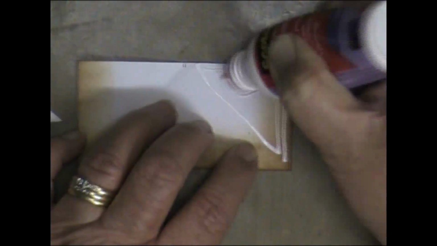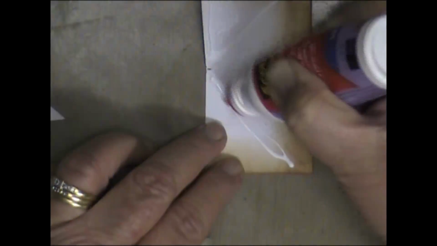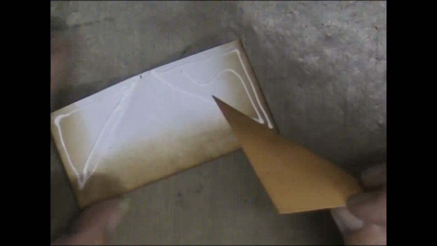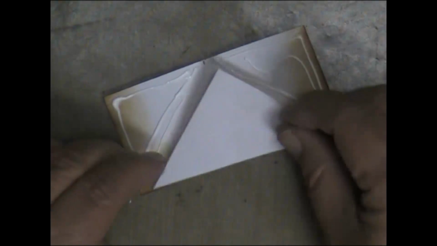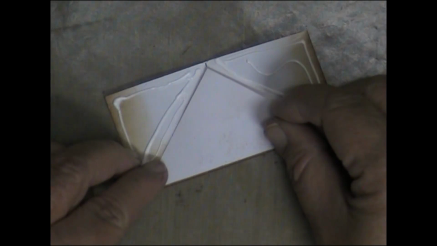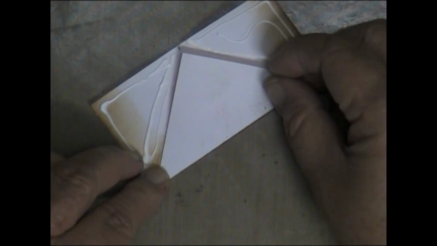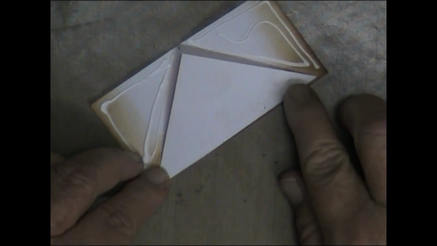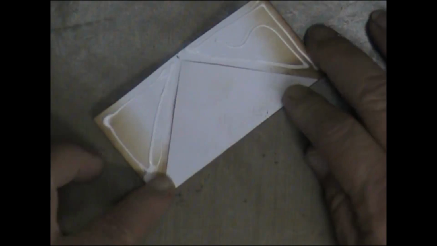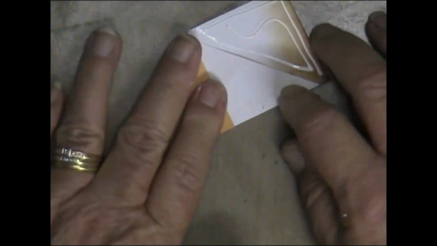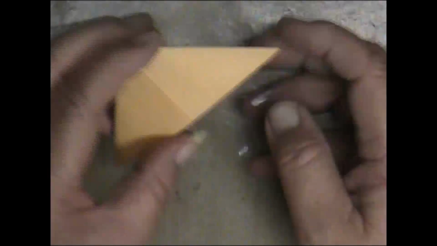Okay, now we need the designer paper face down, and then line up your edges here, so it doesn't stick out and it's exactly on there, and then just flip over your smaller triangle pieces.